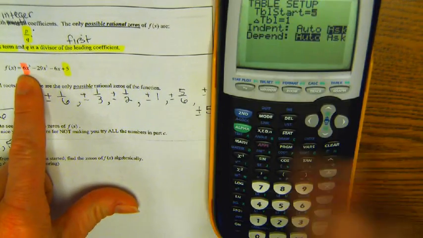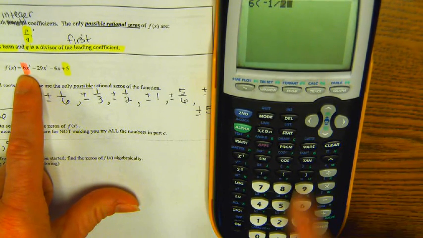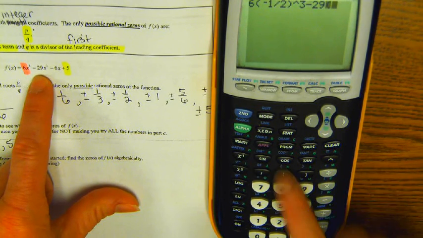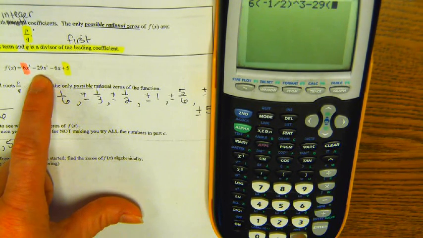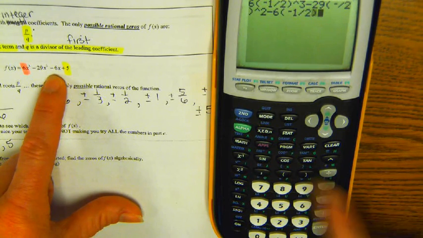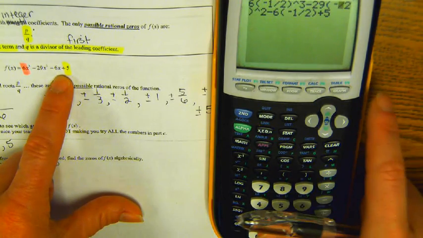Let me show you. 6 times -1/2 cubed minus 29, that's what your calculator's doing, times -1/2 squared minus 6 times -1/2 plus 5. Oops, I forgot my 1.